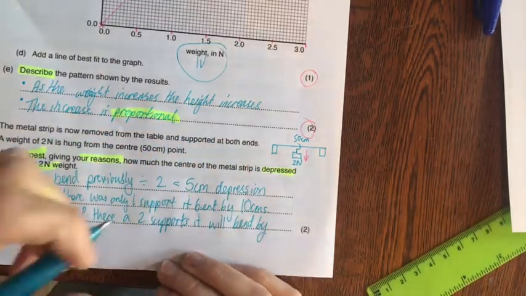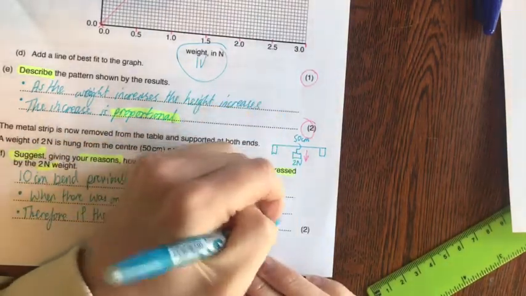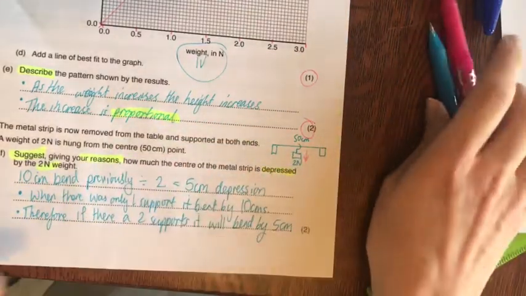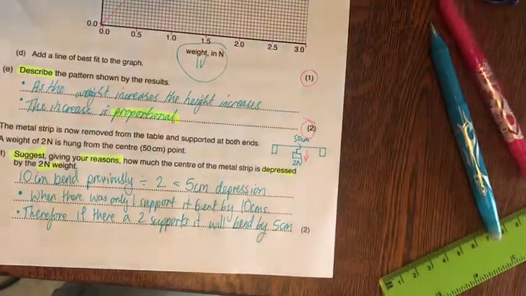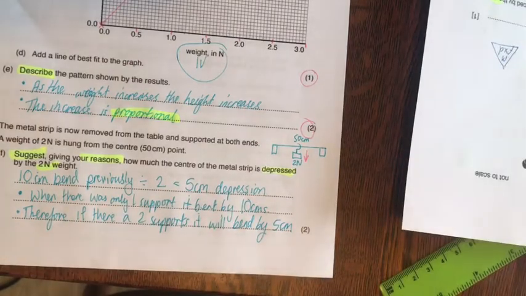That was Doug making a funny noise. It will bend by 5 centimetres. Do you want to go outside, Doug? Sorry, guys, one sec. Let the dog out. There we go, Dougie Doug.